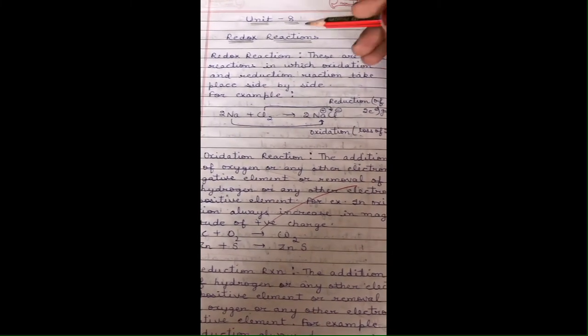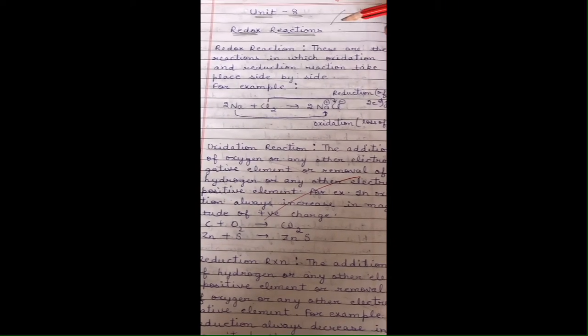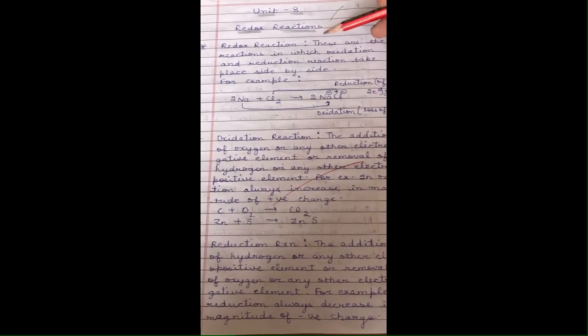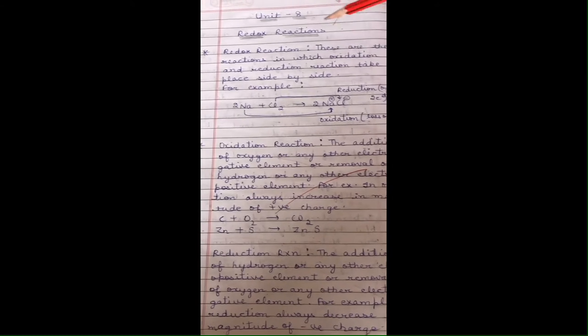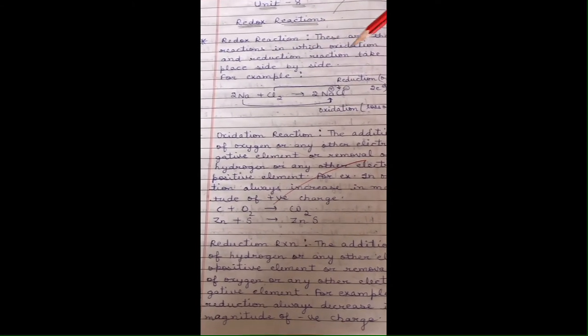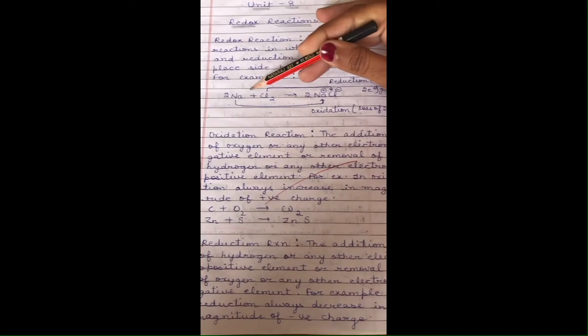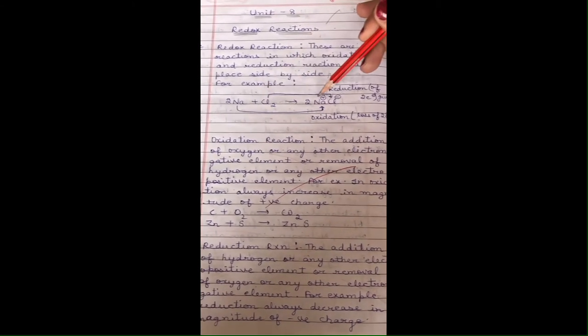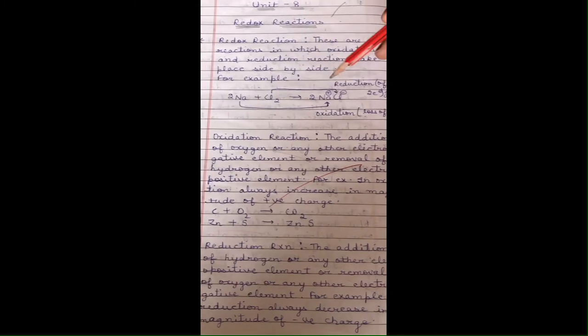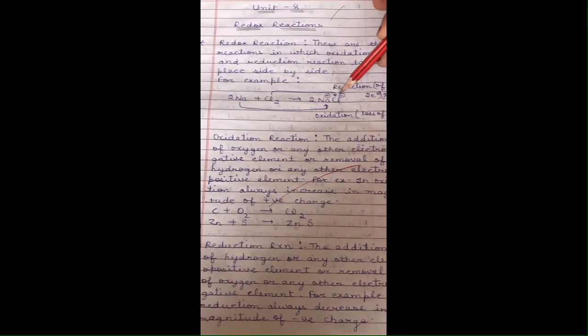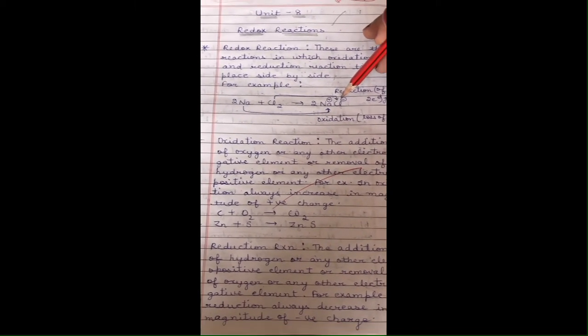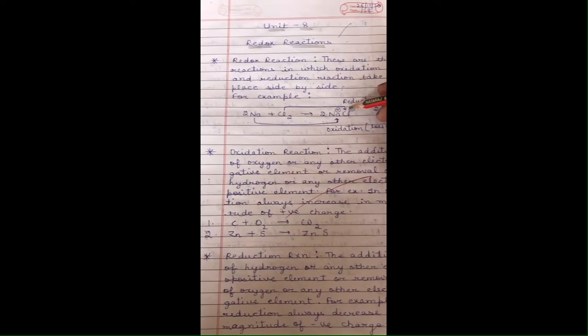Hello students, today we will continue with the next unit, that is the redox reaction. So let's start with the definition of redox reactions. These are the reactions in which oxidation and reduction reaction takes place side by side. Means one metallic atom will lose its electrons and a second element will gain electrons in any particular reaction. These types of reactions are known as the redox reactions.